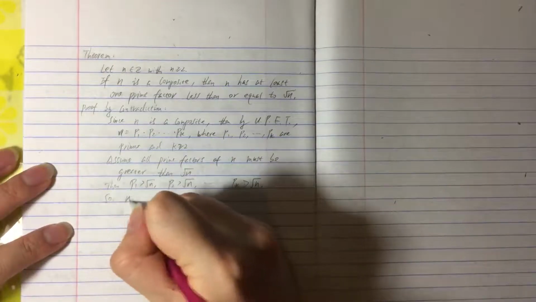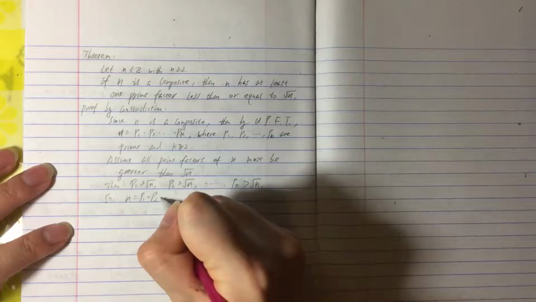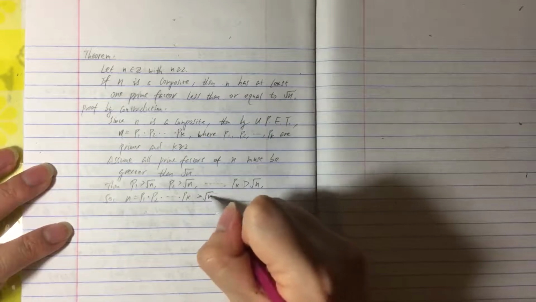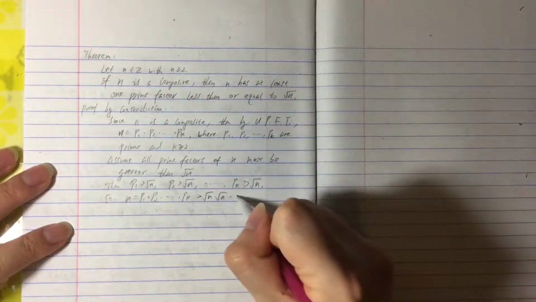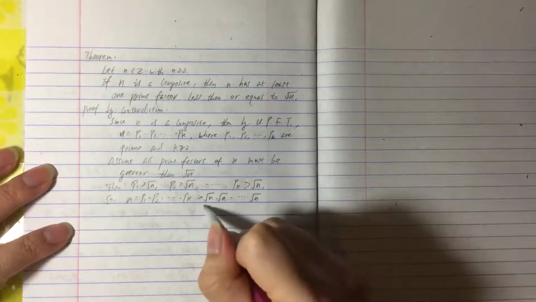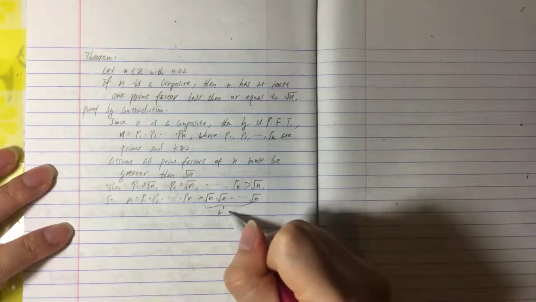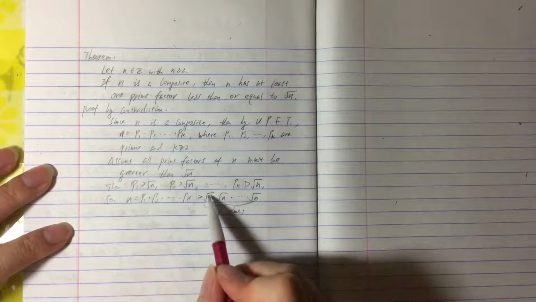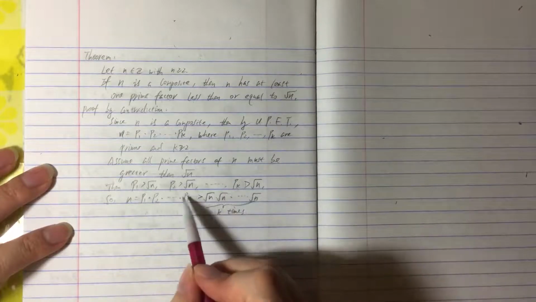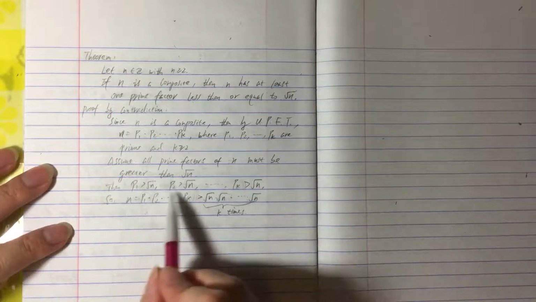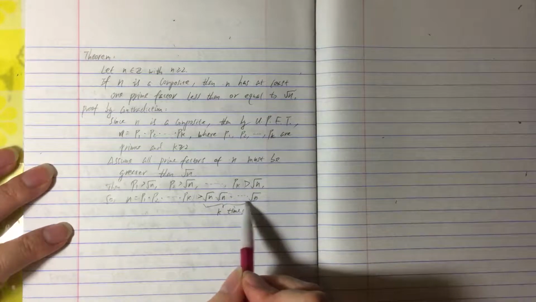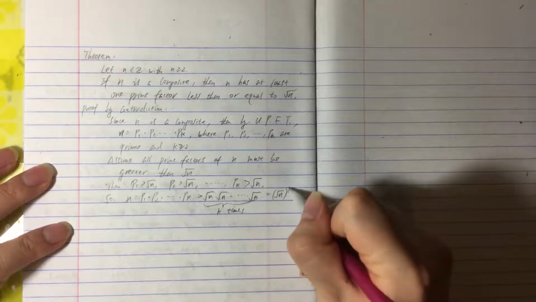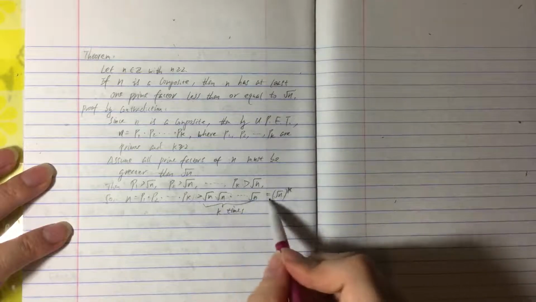So n equals P1 times P2 times Pk. It must be greater than square root of n times square root of n times square root of n, k times. Because P1 is greater than square root of n, P2 is greater than square root of n, every prime is greater than square root of n. So this number is greater than square root of n times itself, k times. This is square root of n raised to power k.